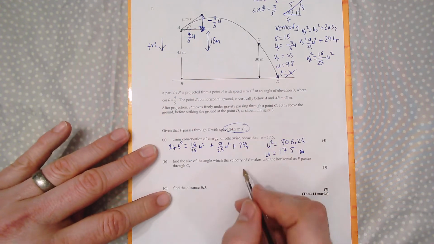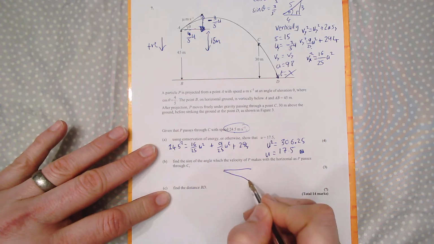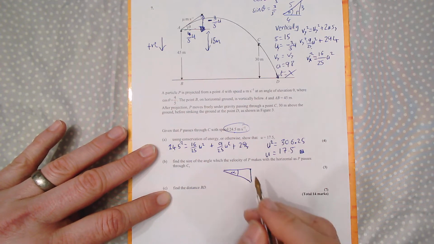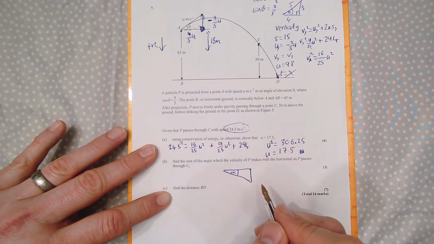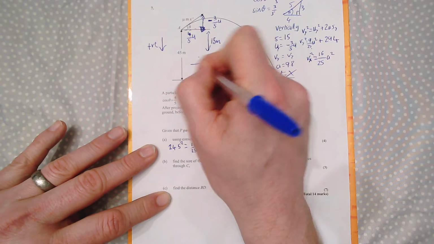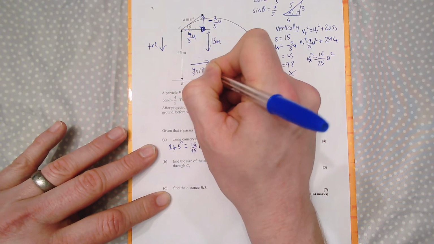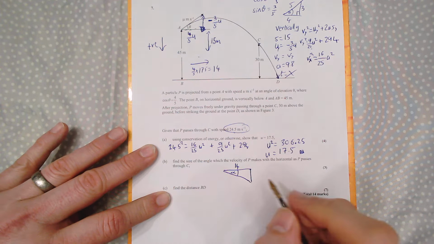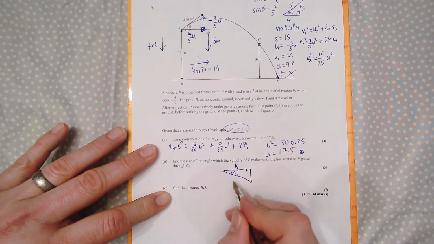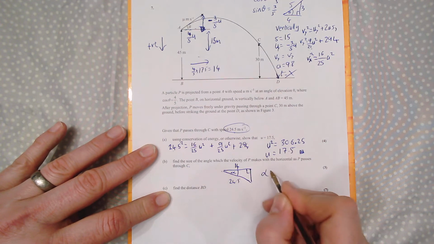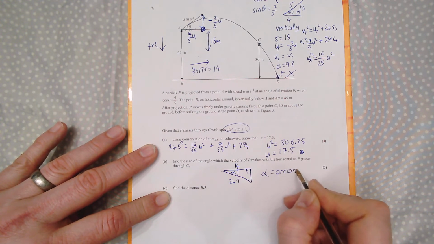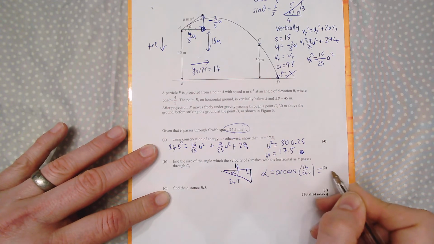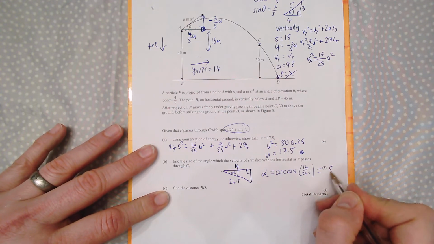Now the size of the angle, it's not too tricky. It's going to be going that way, making an angle there on its downward trajectory, that I'll call alpha. I know the horizontal velocity now is 4/5 times 17.5, so that's 14, and the magnitude, which is the hypotenuse, would be 24.5. So that angle would be arccos of 14 over 24.5, and to the nearest degree, that is 55 degrees.